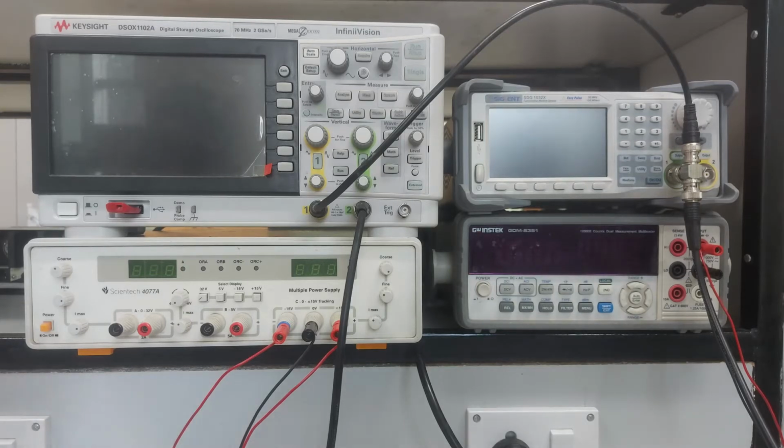Suppose I'm designing the op-amp, the ideal condition for the op-amp: the gain should be infinite, the open loop maximum gain should be infinite for the ideal op-amp. Now coming to the impedances, the input impedance should be infinite and the output impedance should be 0, and the offset should be 0 also.